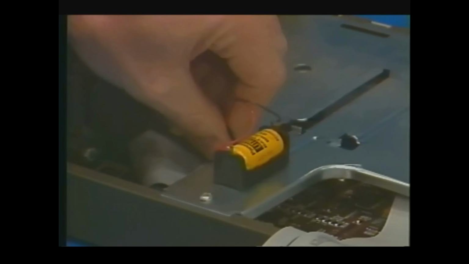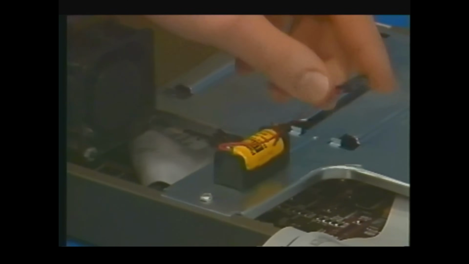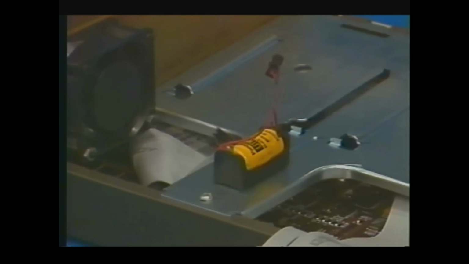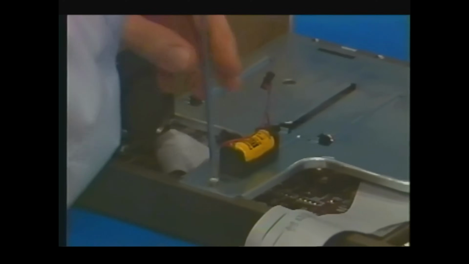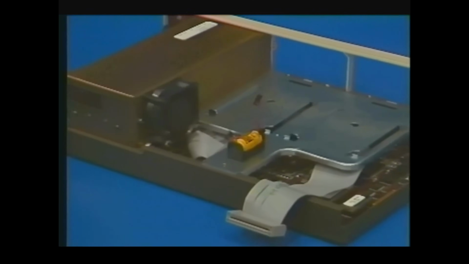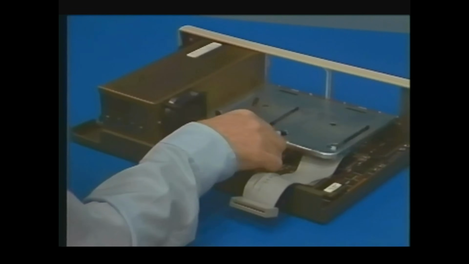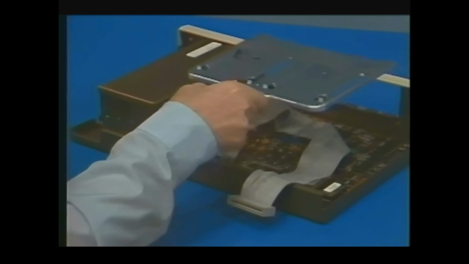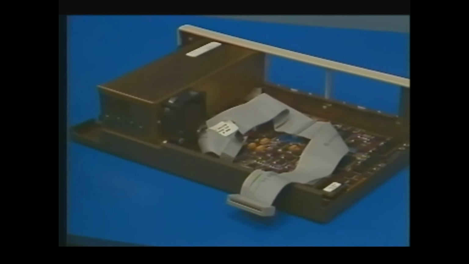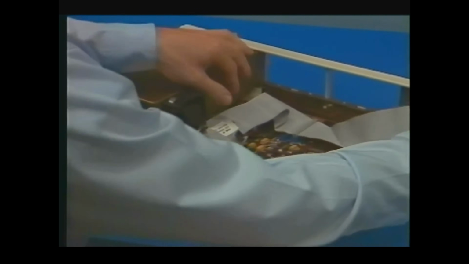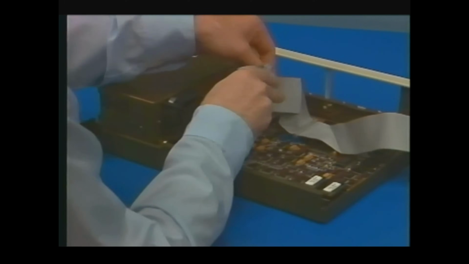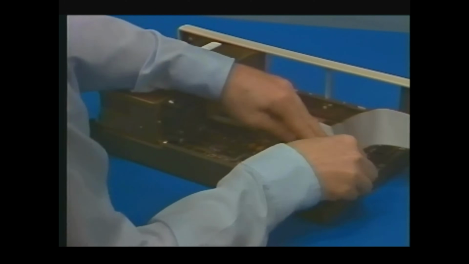Unplug the battery cable and then remove the diskette drive mounting plate screw. Tip the rear of the diskette drive mounting plate up and lift it from the machine. Next, we fold the cable for diskette drive B out of the way. This cable will not be used.